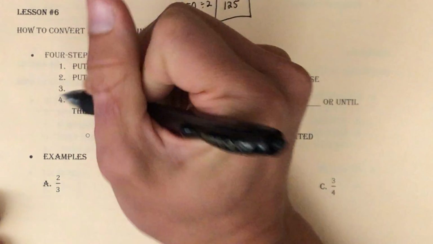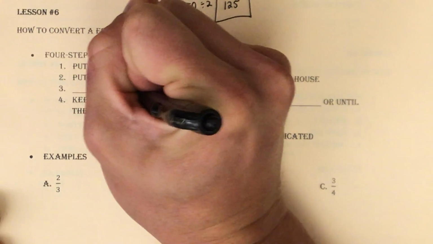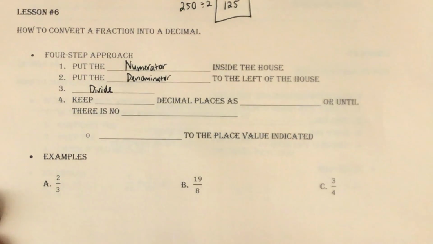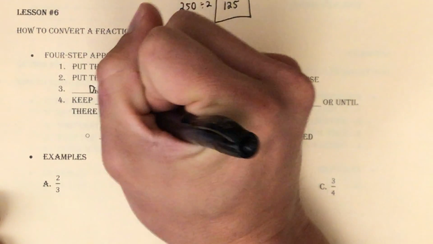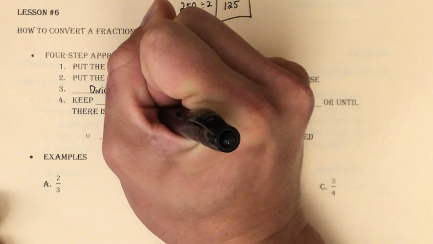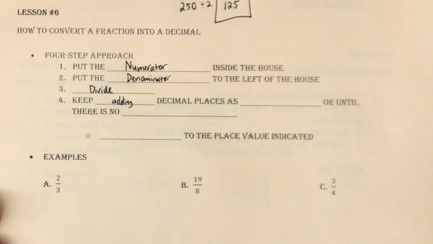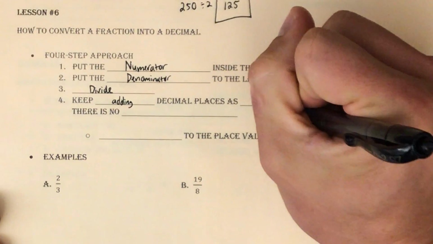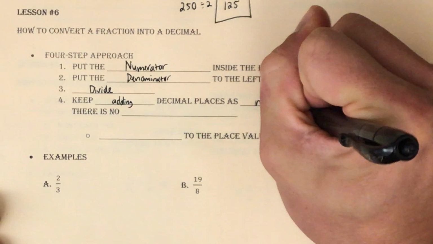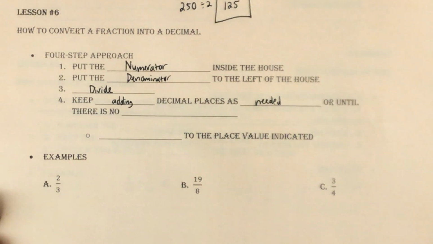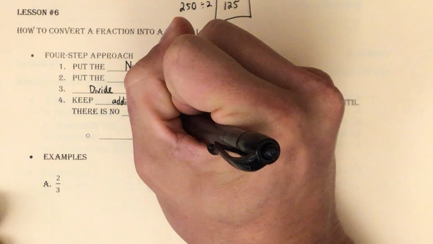Third thing we do is we actually divide it. So now we're going to do our division and see where that gets us. Once we've done our division, fourth thing we're going to do is we're going to keep adding decimal places. Those are usually zeros, as needed, or until there is no remainder.